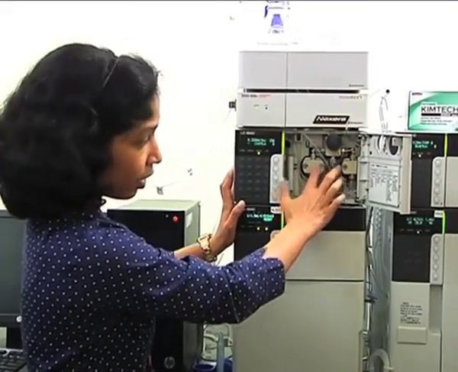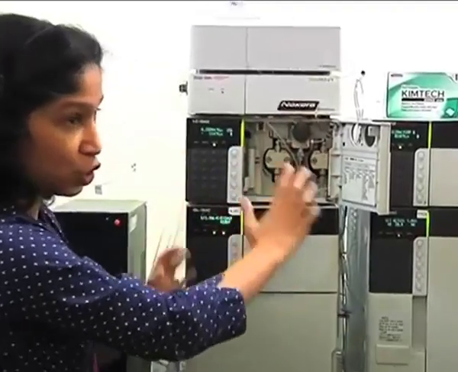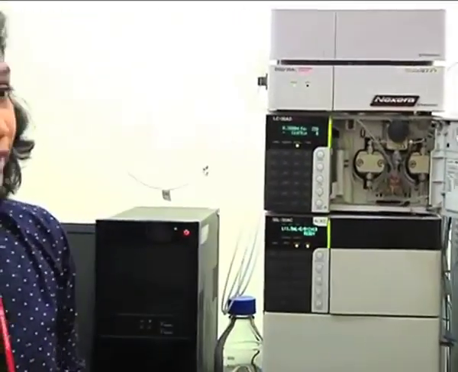Now this pumping unit is a dual plunger reciprocating type of pump. So tell me what characteristics an HPLC pumping unit should have. What speciality should it have? It should have high pressure. I mean, its pressure withstanding capacity should be high.